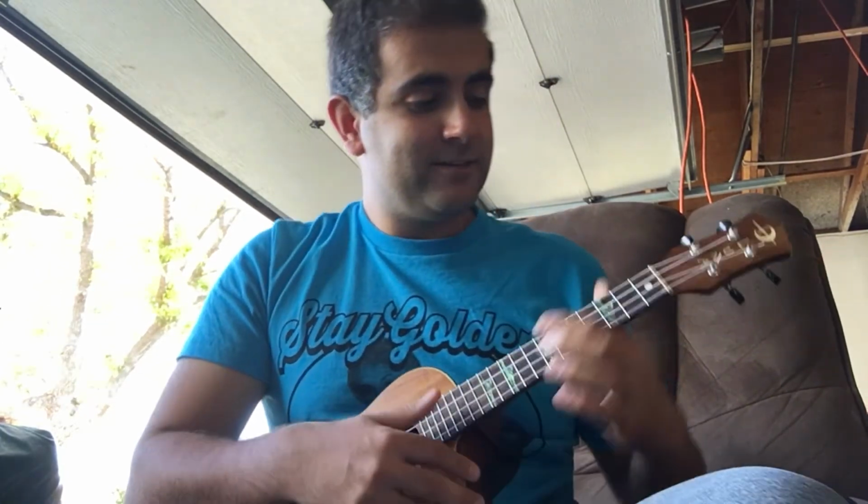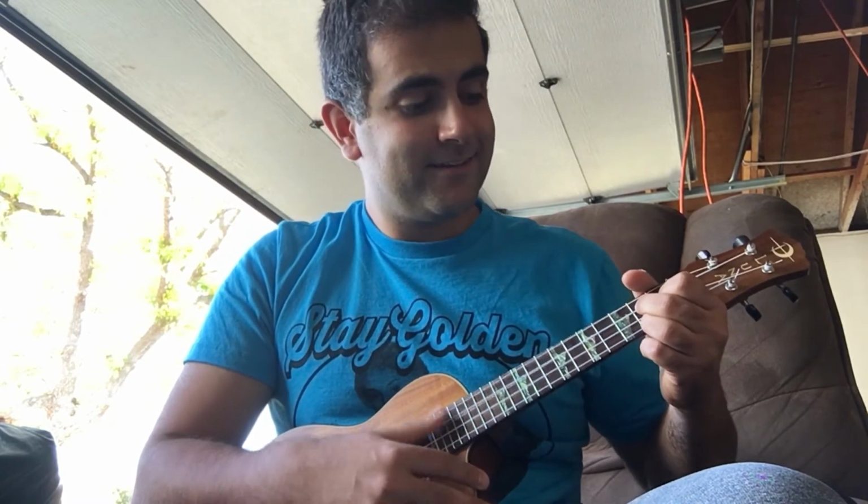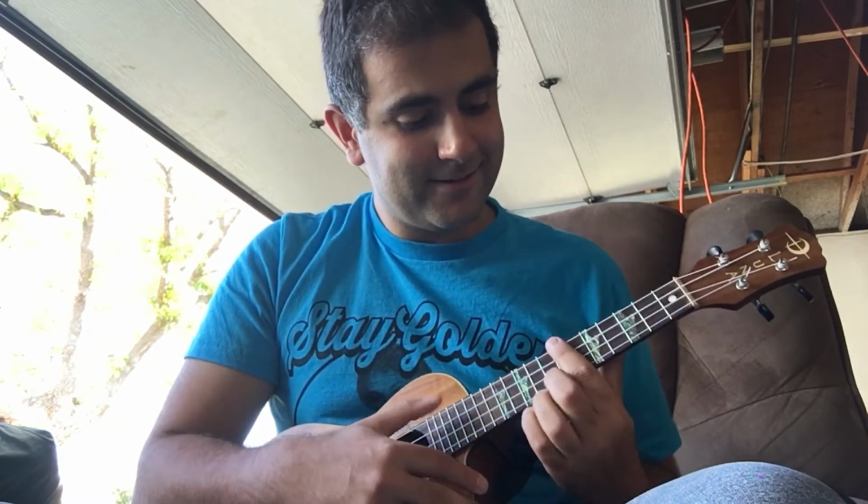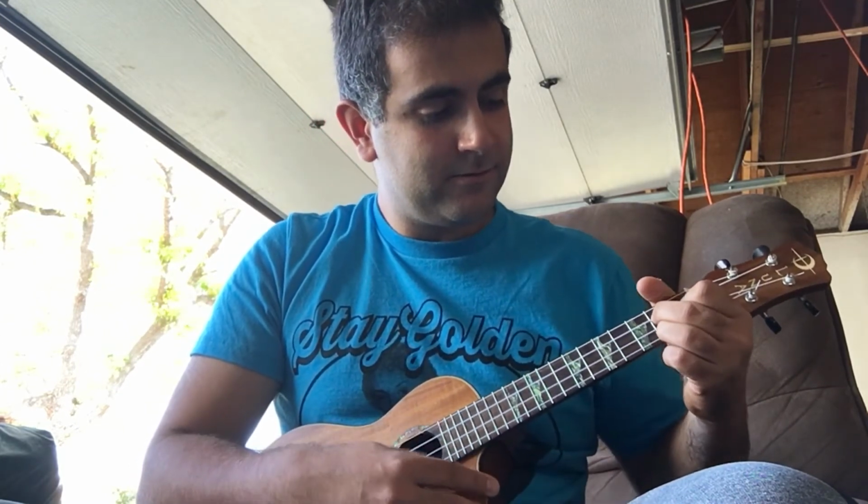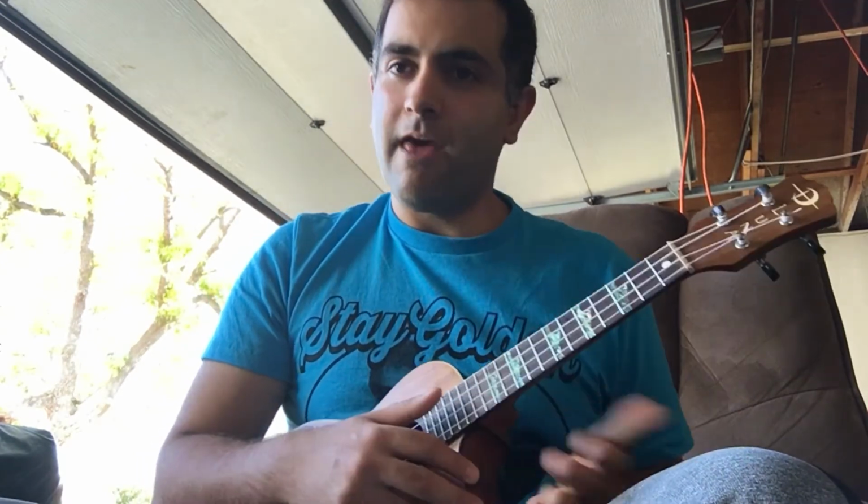Or you can play G7 in this pitch, G7 here, and that works anywhere up and down the fretboard.